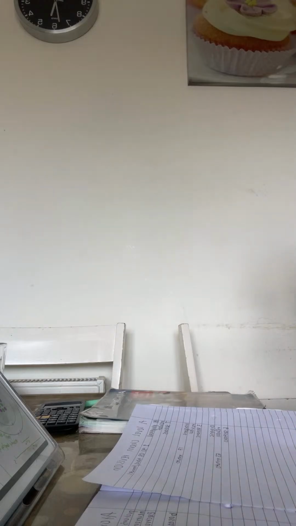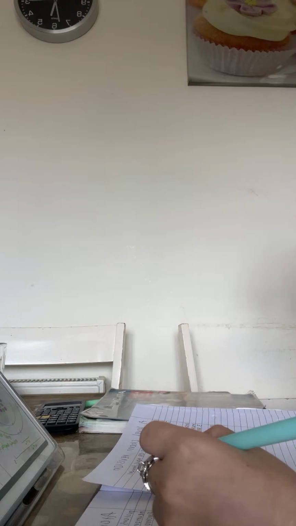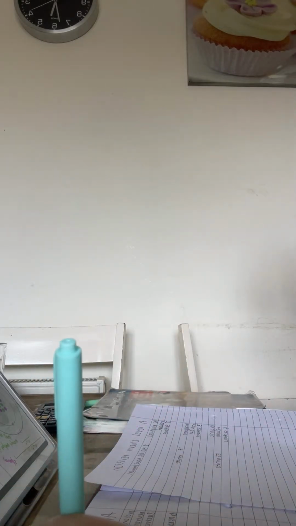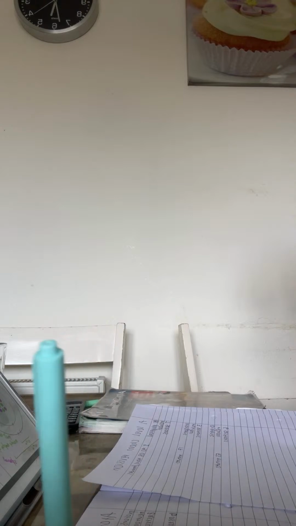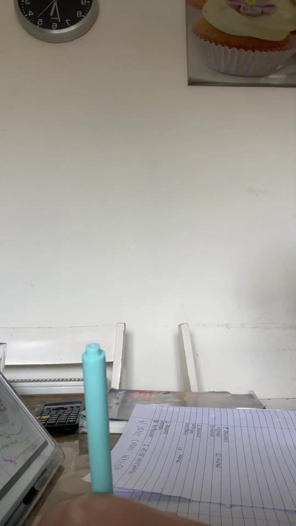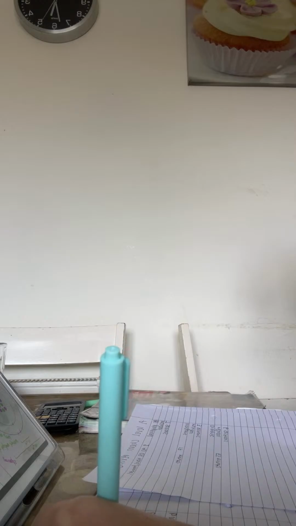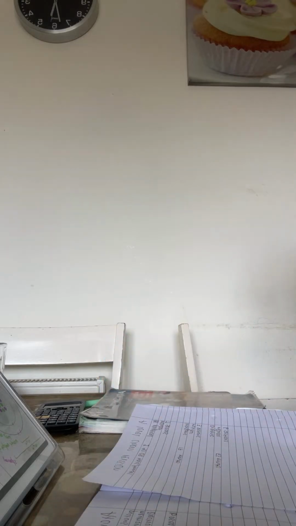The diameter of the nucleus is basically 10 to the minus 15 meters, whereas the whole spherical diameter of the atom is 10 to the minus 10 meters. There is a big difference in those numbers.